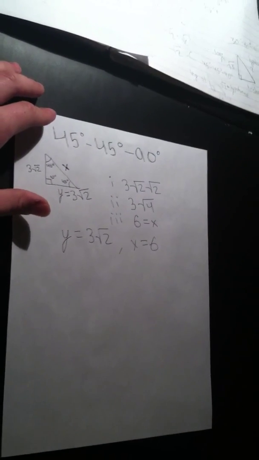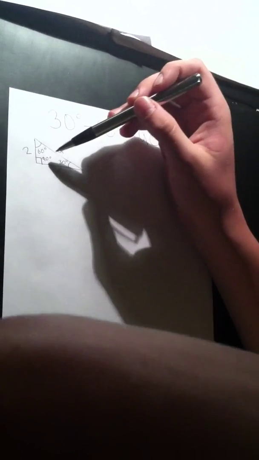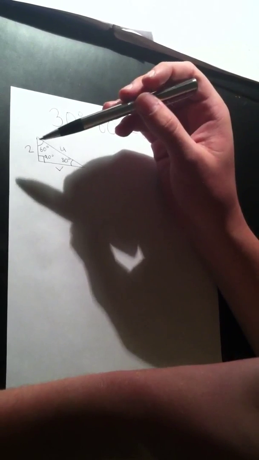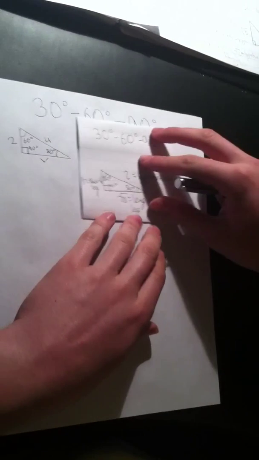Now I'm going to show you how to solve a 30, 60, 90 degree triangle. So right here we have a 30, 60, 90 degree triangle. And what we know is that the short leg is equal to 2. So now let me show you how these rules work.